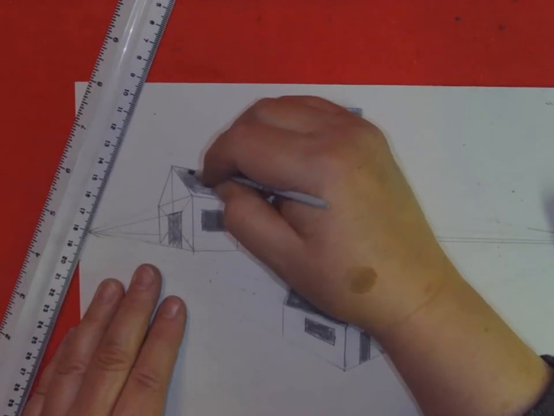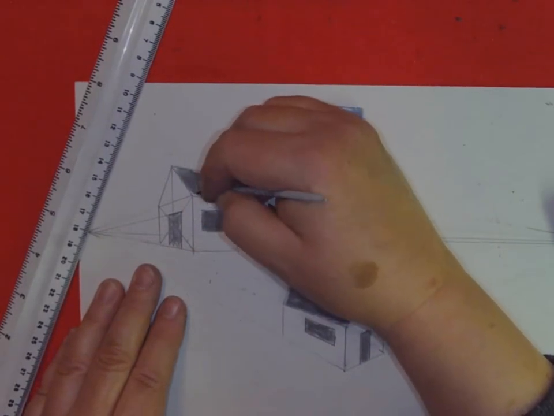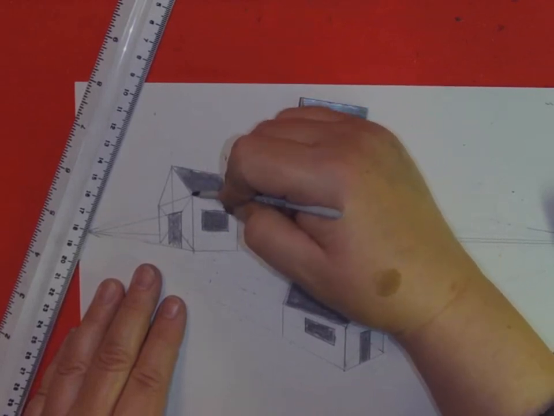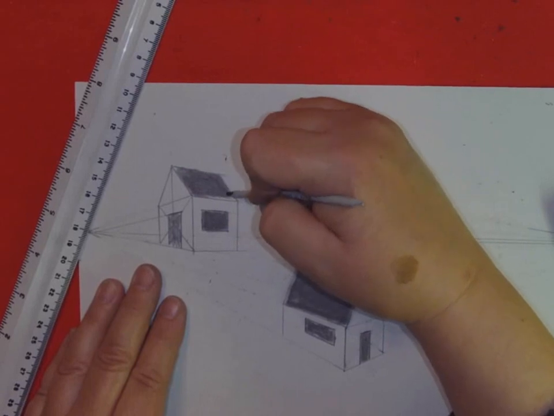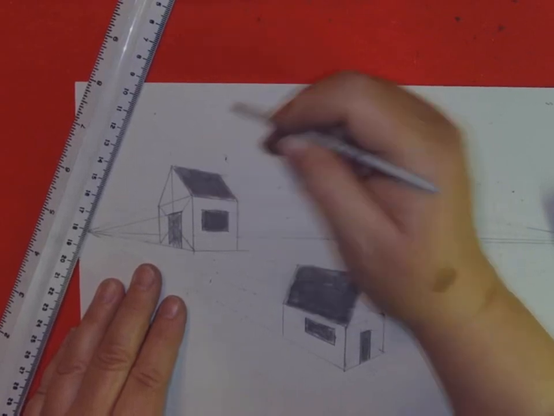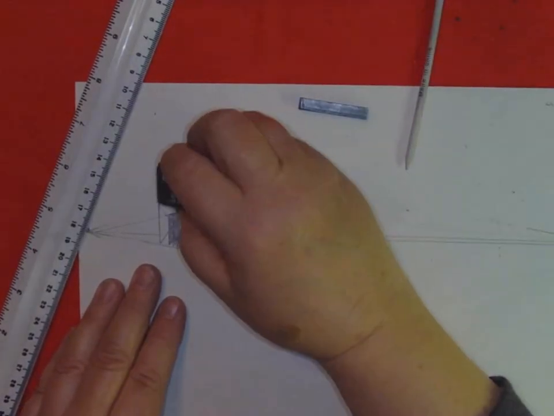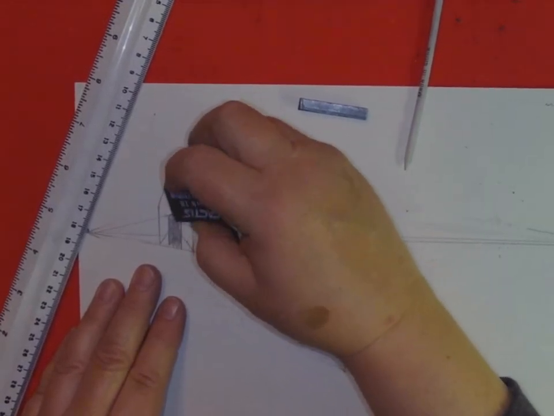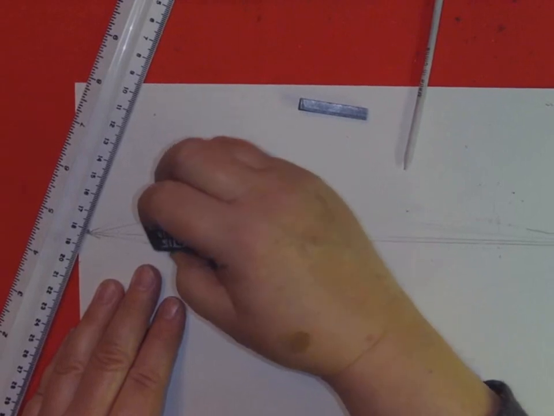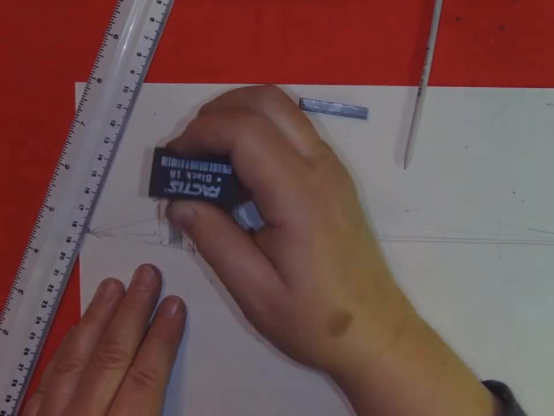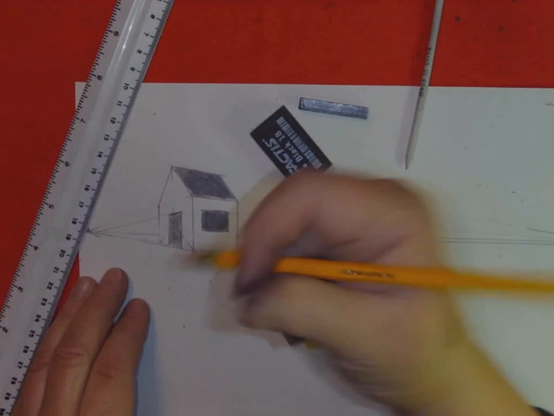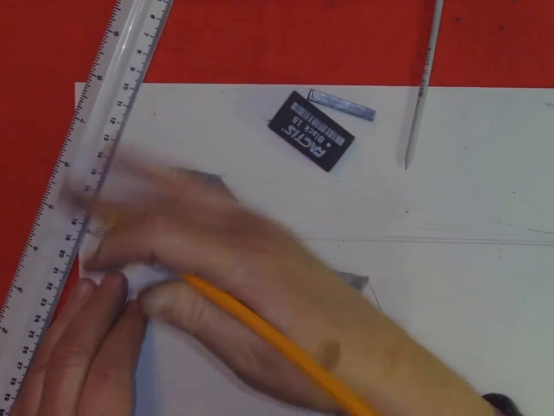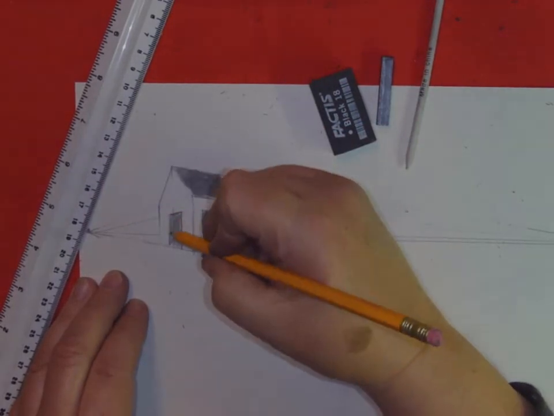So this one is on the horizon line, which is called eye level. When you're looking out at the ocean, where the ground and the sky meet, that's the horizon line, and that's your eye level line. So I want to get rid of these extra lines that I don't need. And you can darken the ones that you want to keep.